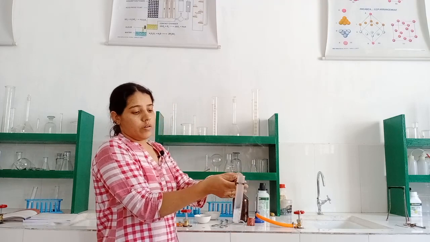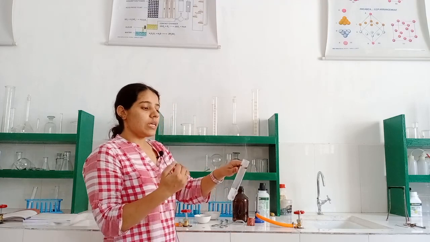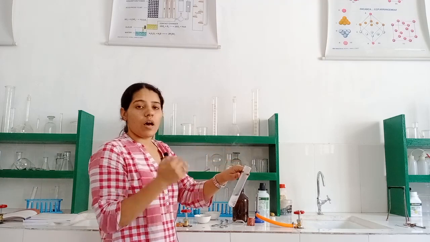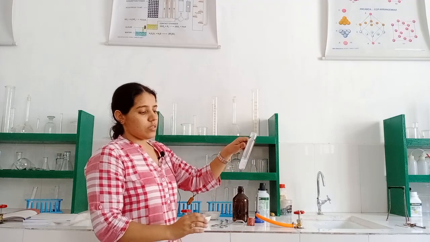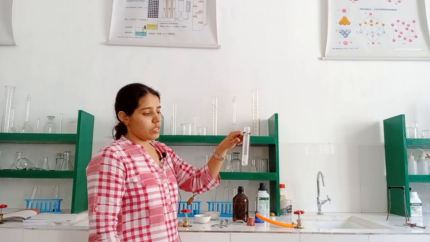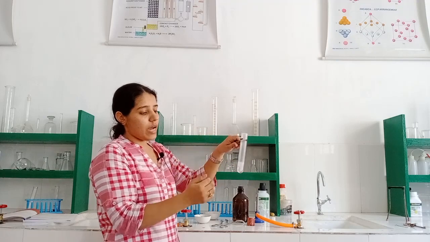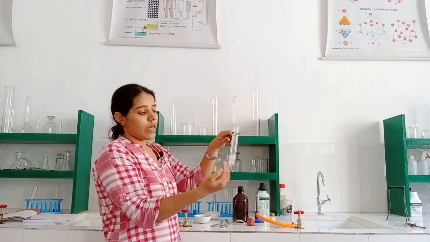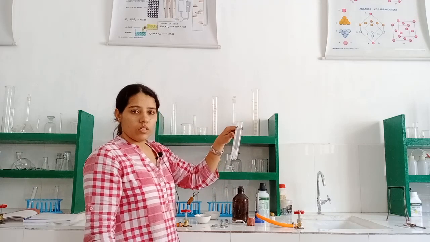Okay, one more precaution you always have to take while performing the experiment: keep the test tube away from your face. So this is an instant reaction. You can see the hydrogen is displaced and the zinc is getting attached with the chlorine and forms the solution of zinc chloride.